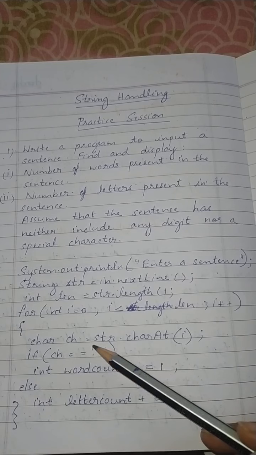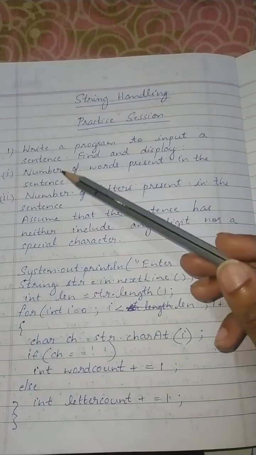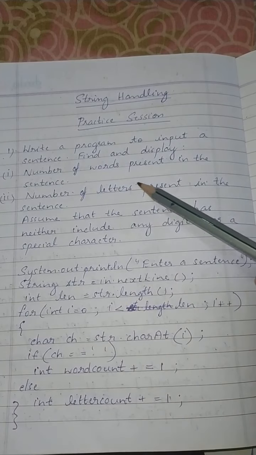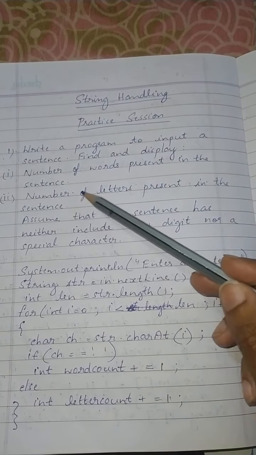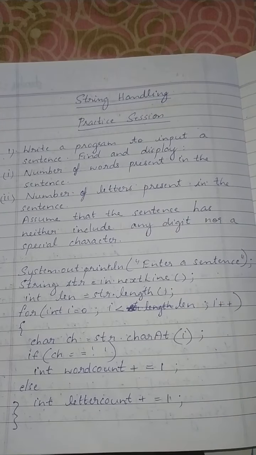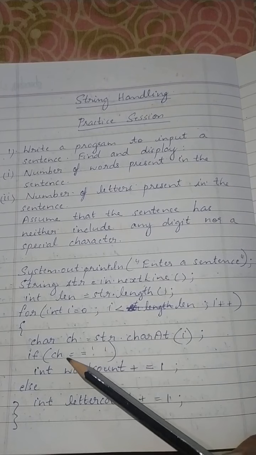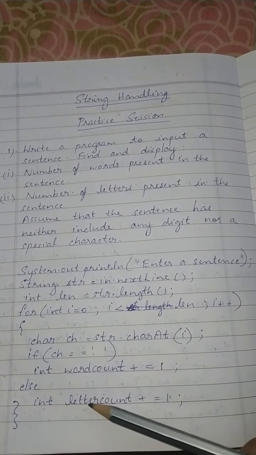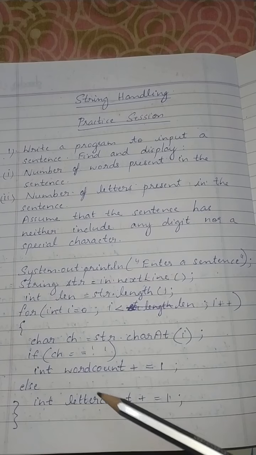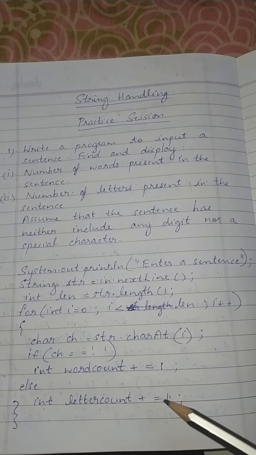So if I am not finding any space here, see the second question, number of letters present in the sentence. Only you have to find the number of letters. You don't want to find any space or whatever. Okay, so else you can find the number of letters in that string and you can increment that variable by 1.